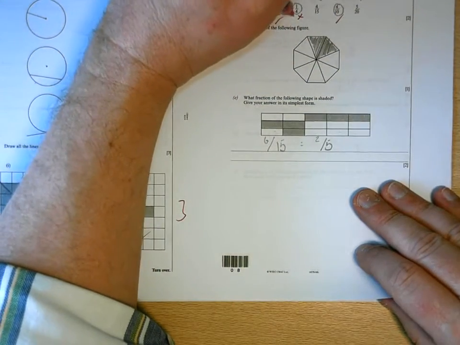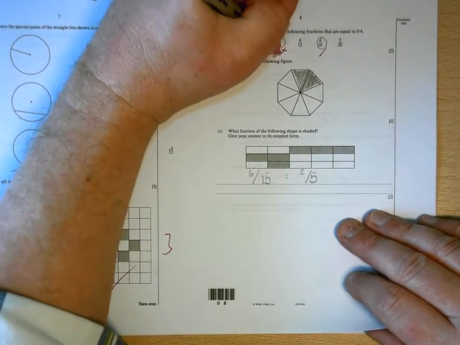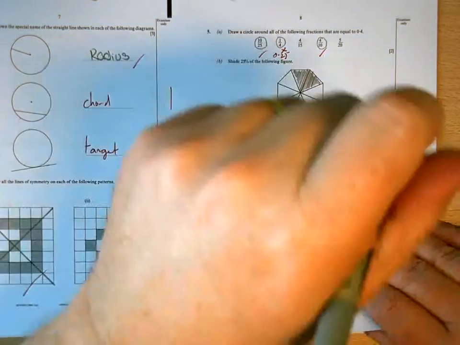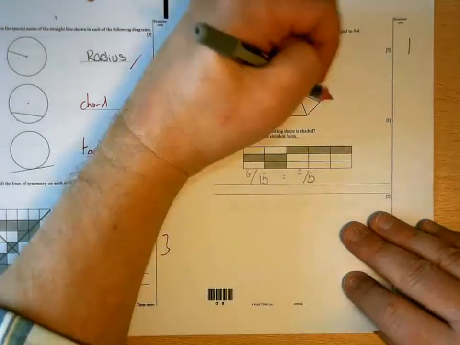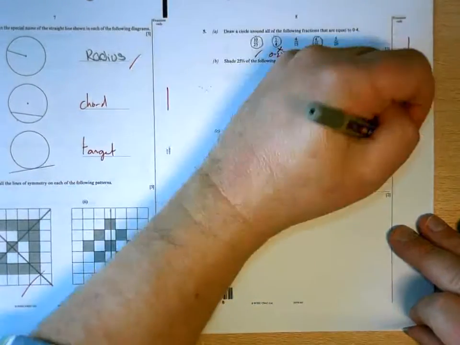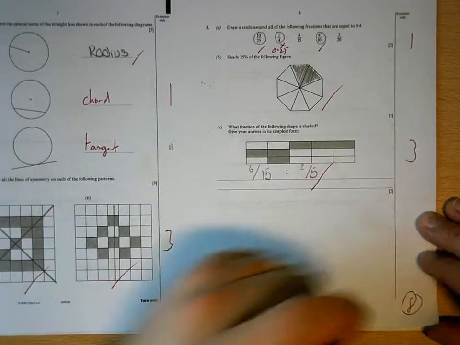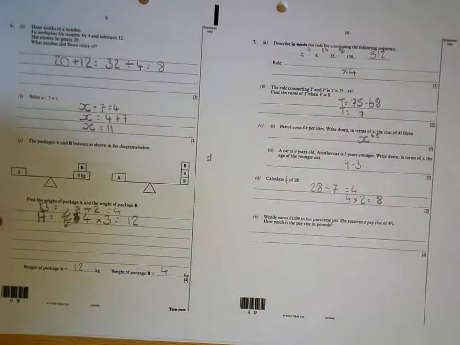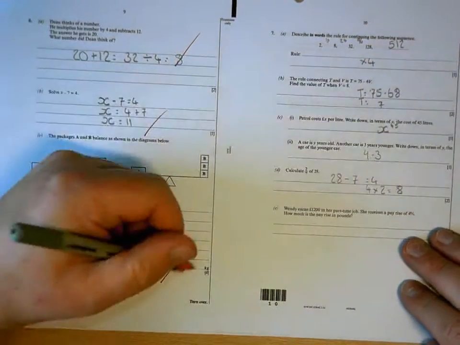A quarter isn't a quarter. How many times does 4 go into 100? 25. So that's 0.25. So you got the 2 that are correct, but because you've got 1 incorrect, you lose a mark. That one's right and that one's right. Good. So 8 for the page. That is 8, that is 11, that's 12 and 4. Good.